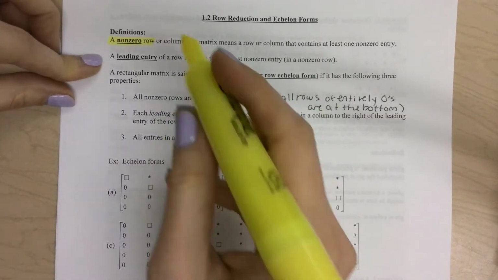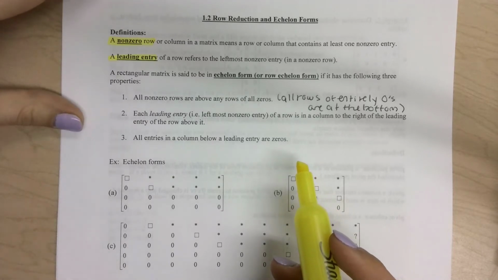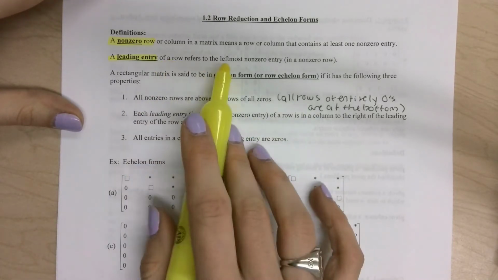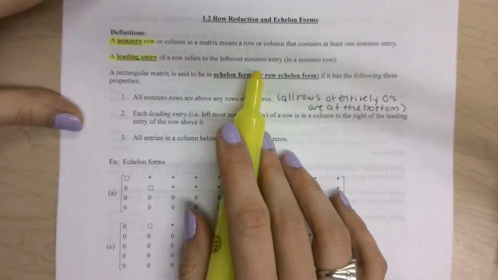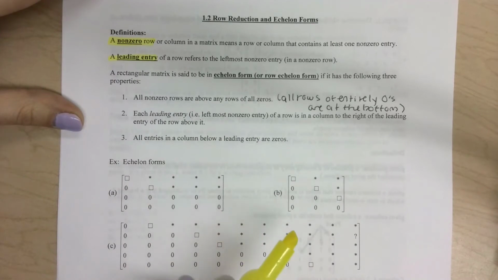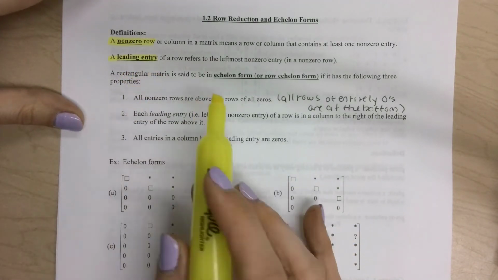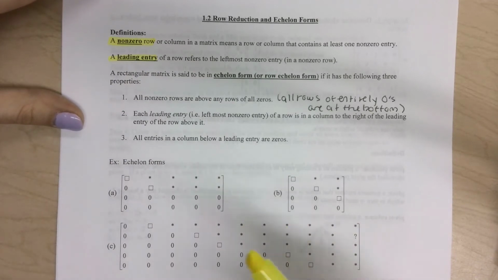Another really important definition is what is a leading entry, and that is the leftmost non-zero entry. Notice that it doesn't necessarily have to be 1, because with our row operations we could always make it a 1 by dividing or scaling the row by a constant, but it is important that it is the leftmost non-zero entry. Later, when we end up reducing our matrices more, some of these leading entries will turn into something called pivots, which is important.